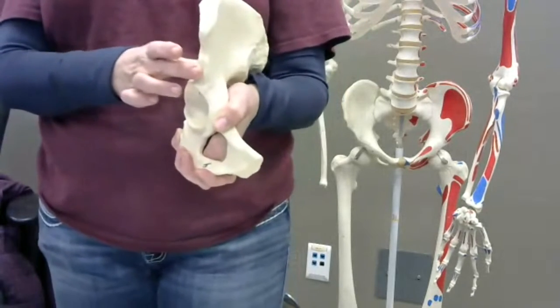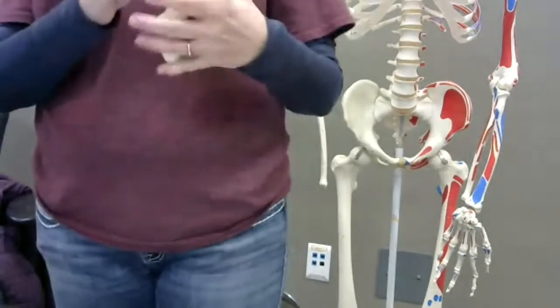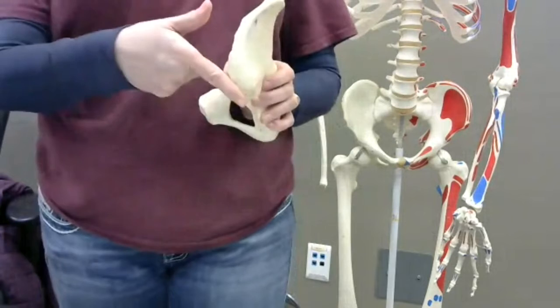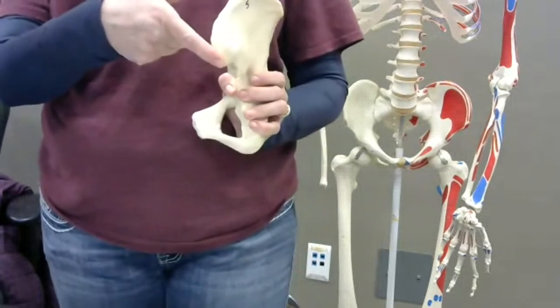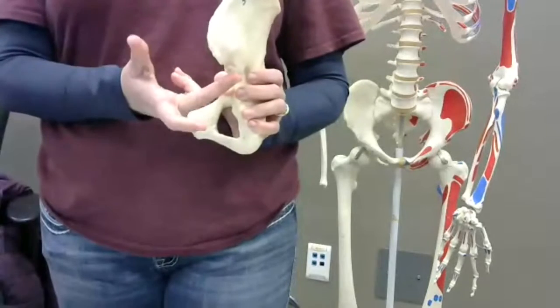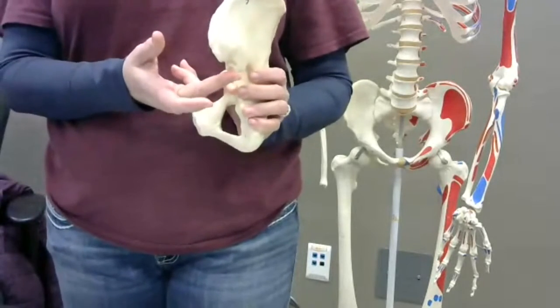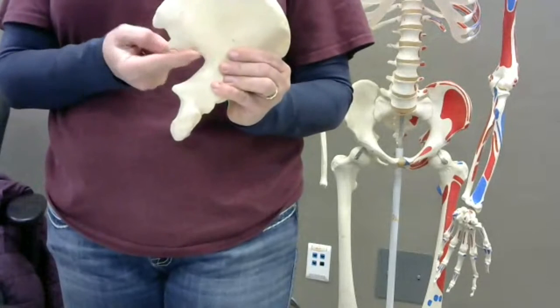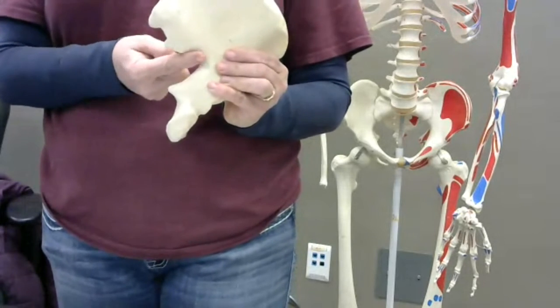After that, we have the posterior superior iliac spine. So on the back side, posterior superior iliac spine, and then below this is the posterior inferior iliac spine. And then we also have what we call the greater sciatic notch, greater meaning larger, sciatic notch.